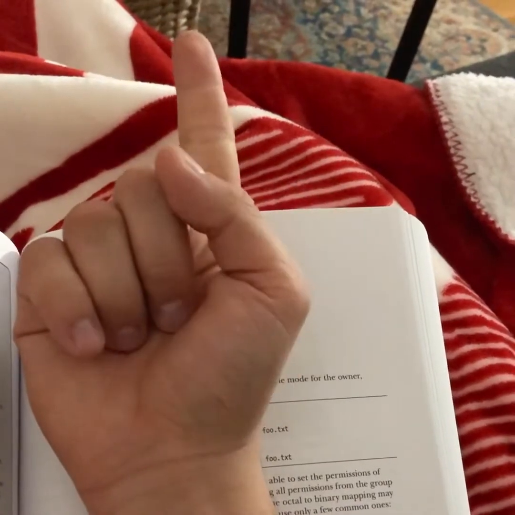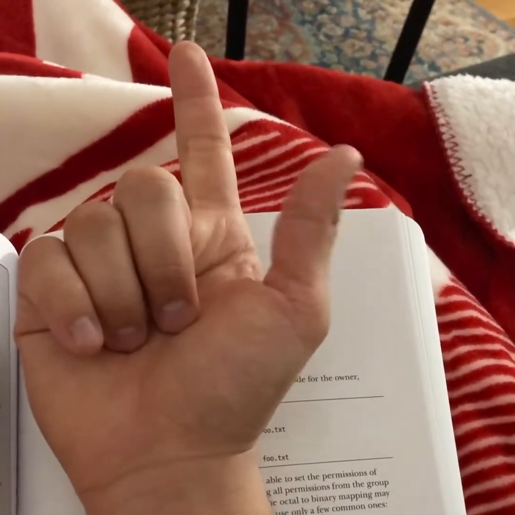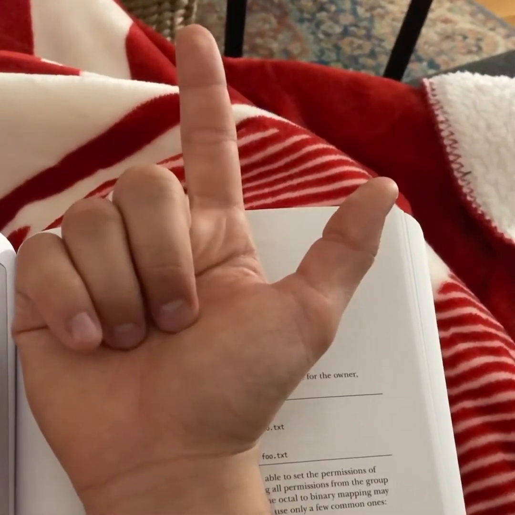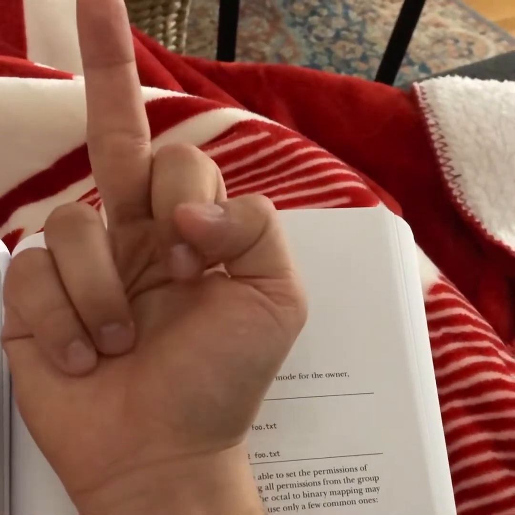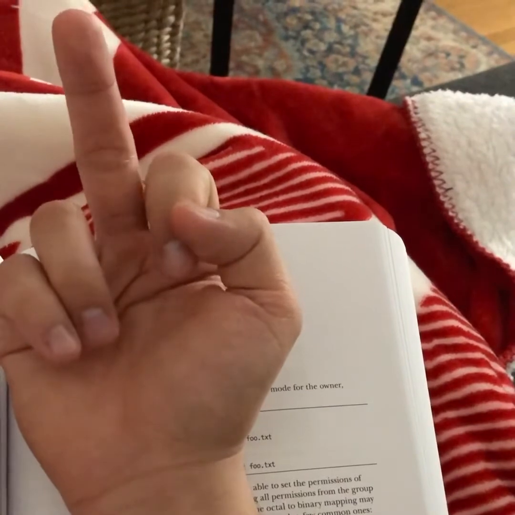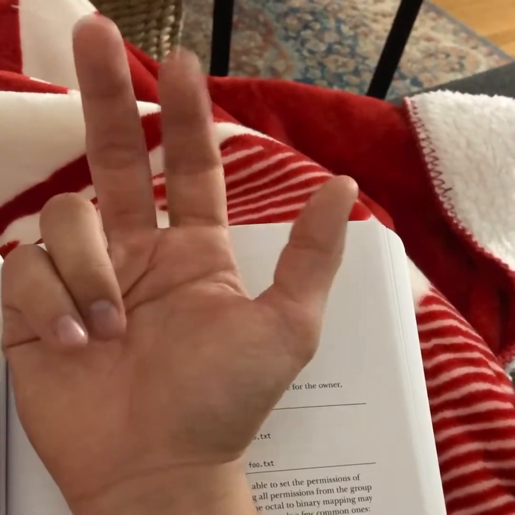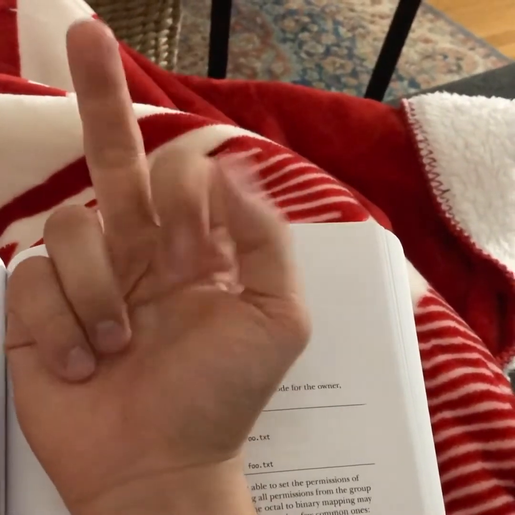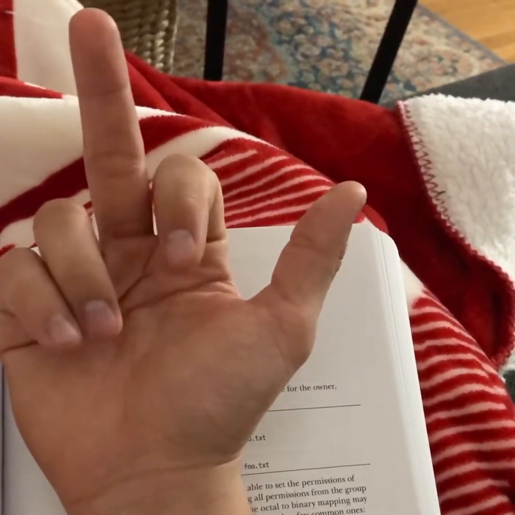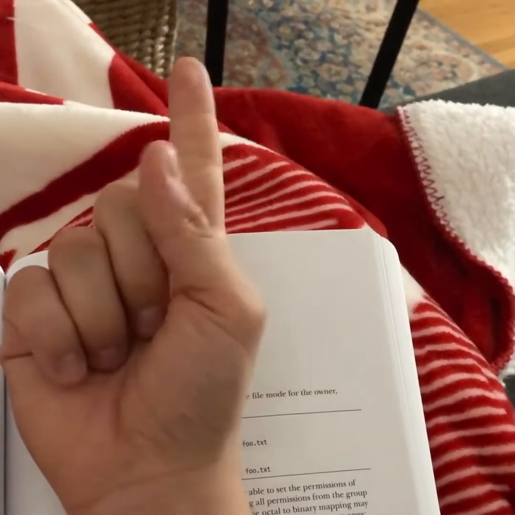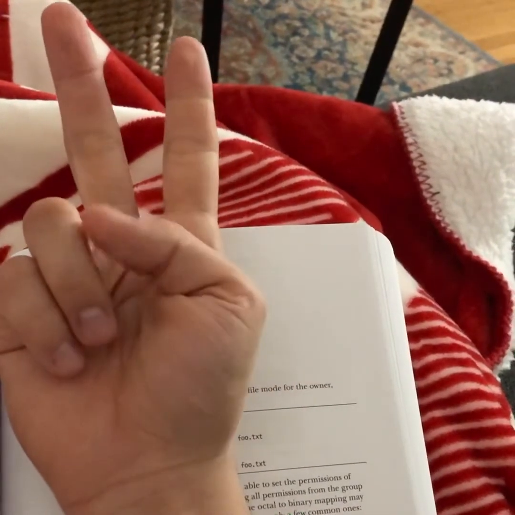So 1, 2, 3, I can execute it and I can write to it, but I cannot read it. 1, 2, 3, 4, I can read it, but I can't write to it, nor can I execute it. 1, 2, 3, 4, 5. So I can execute it and I can read it, but I cannot write to it.